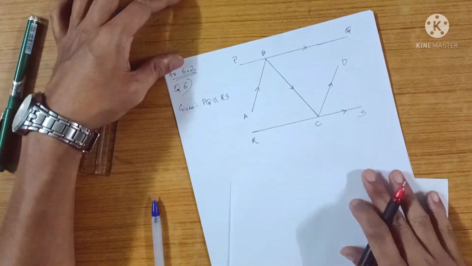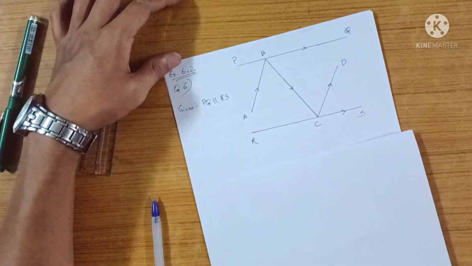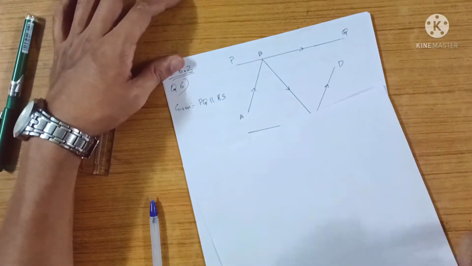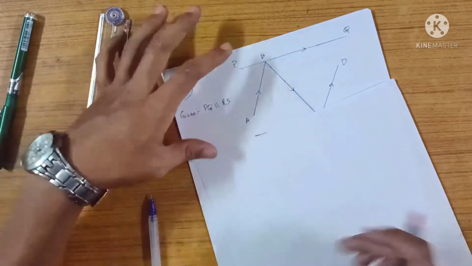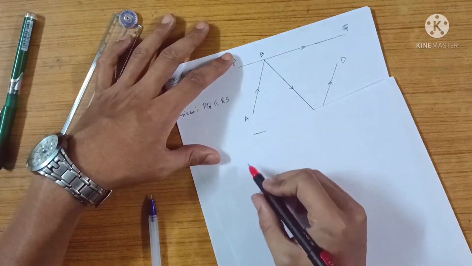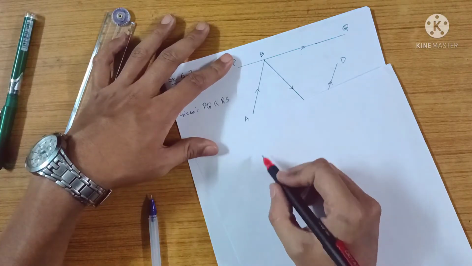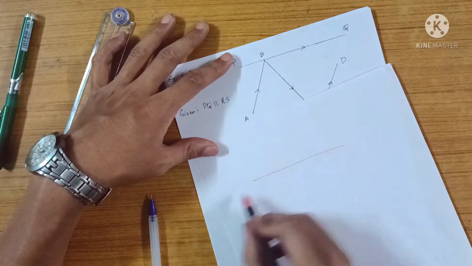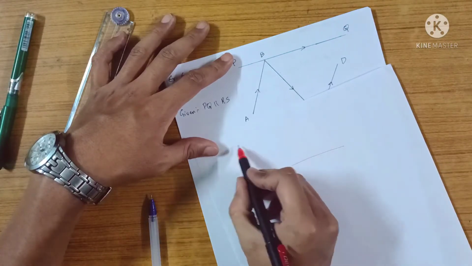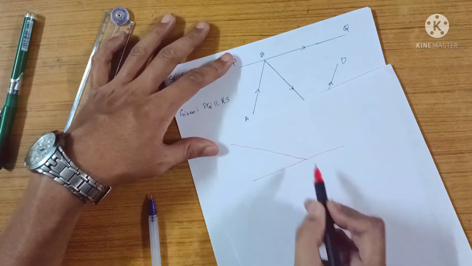So before we start, let me introduce to you the concept of incident ray and reflected ray, angle of incidence and angle of reflection. Suppose there's a reflecting surface, and you shine a light there.